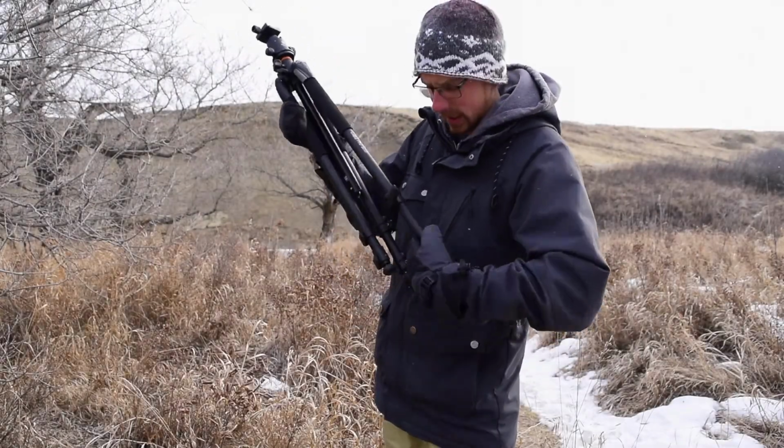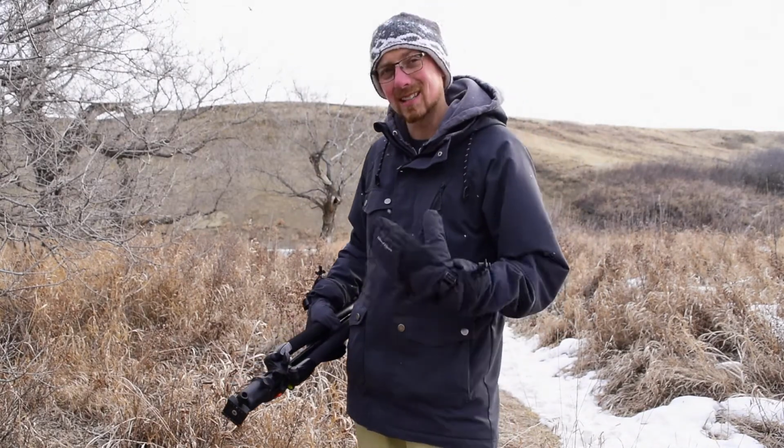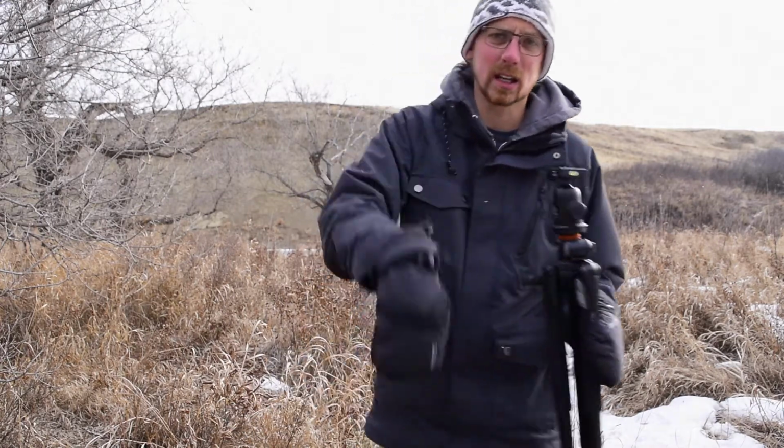Well, we're gonna head over and check out spot number 2, that ice over here, and I'm thinking it's actually gonna be the better of the two photos, so let's get going.